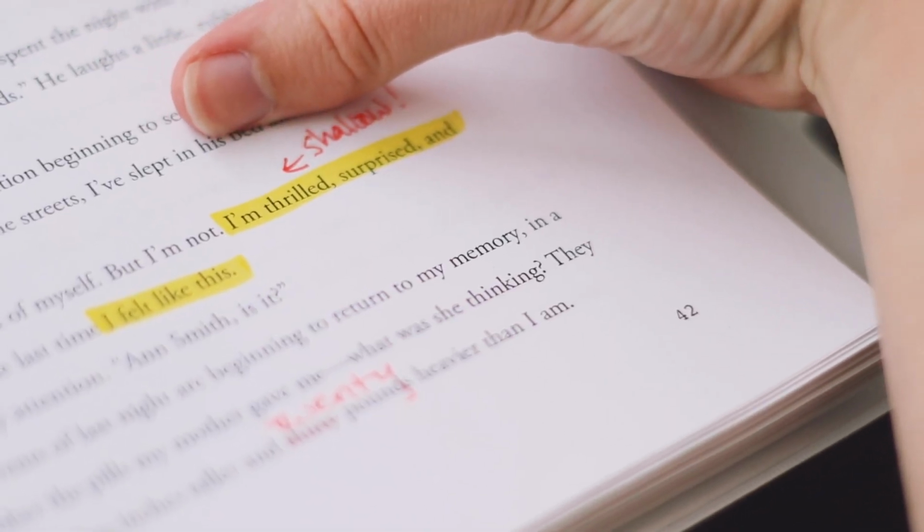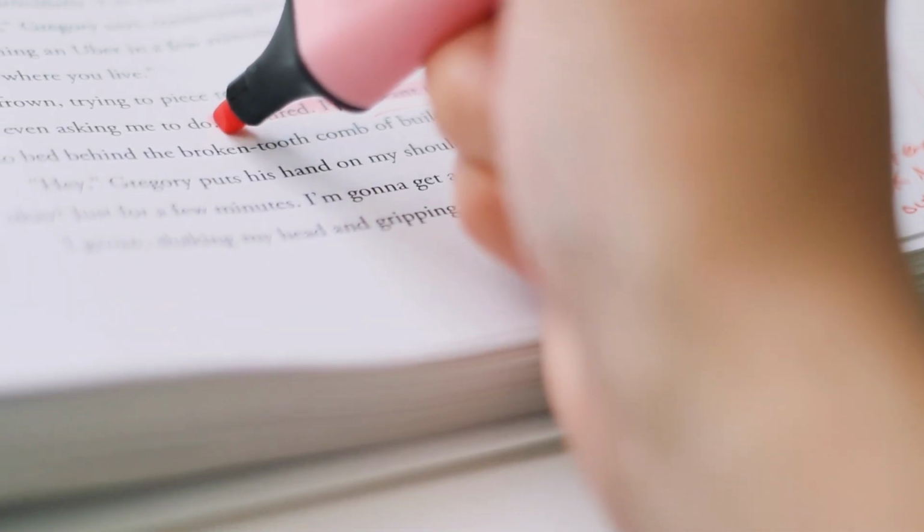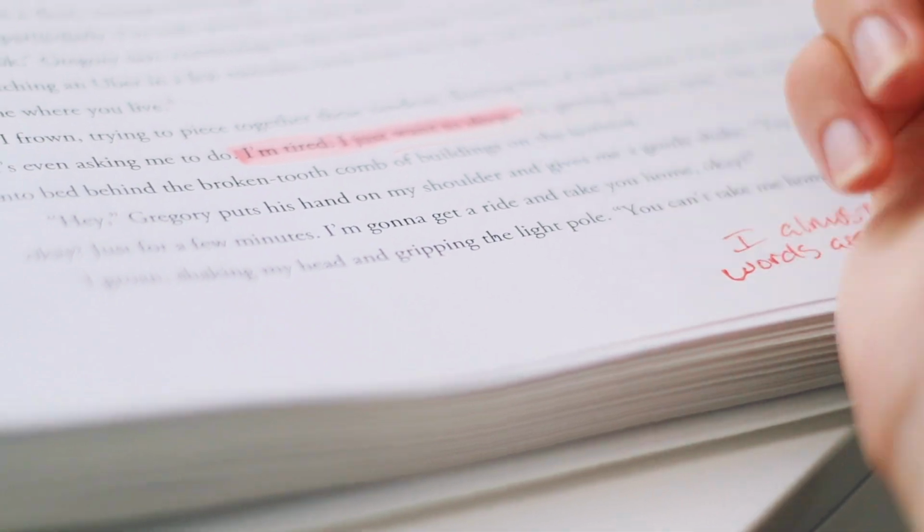Shallow point of view is similar, but it has more to do with filter words. I've talked about filter words before. I actually talked about them in that deep point of view video that I linked up there. So watch that video if you want a better explanation on filter words. But basically, filter words are anything that filters what the character is thinking, seeing, hearing, wondering, smelling through the words I see, I think, I hear, I wonder, I smell.